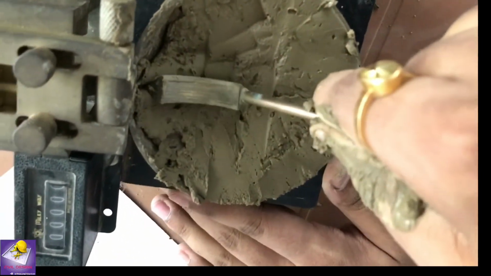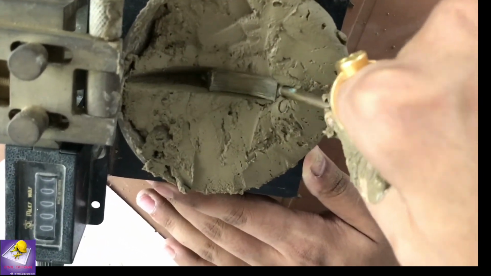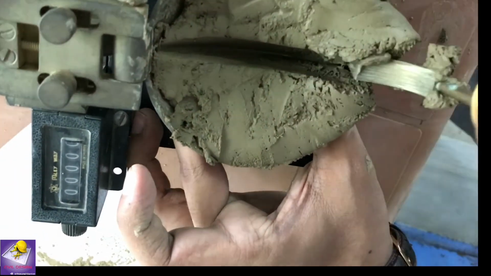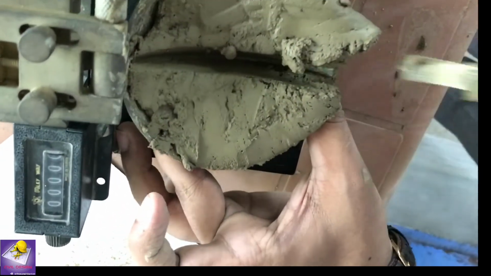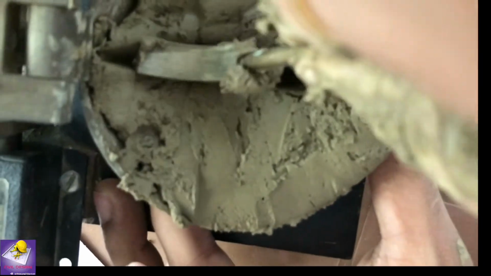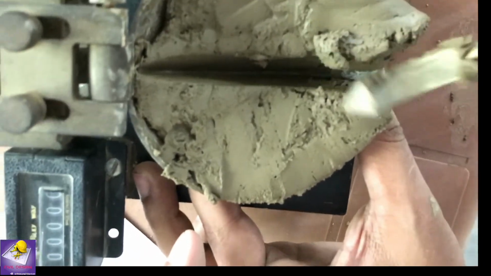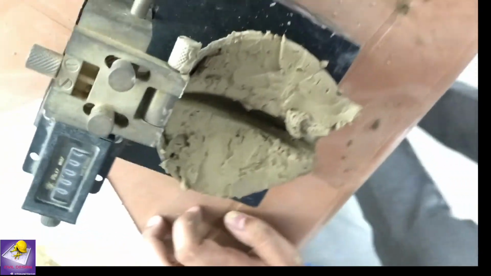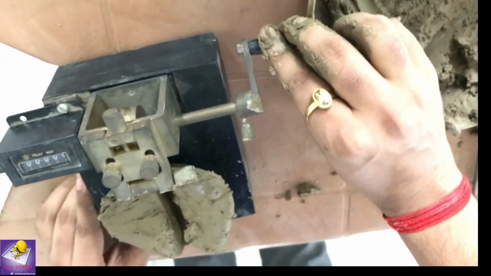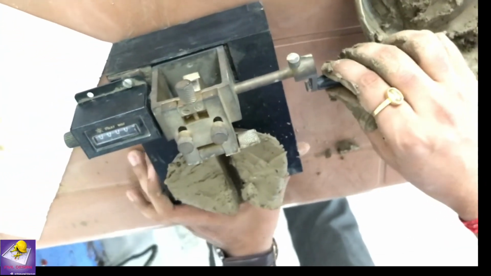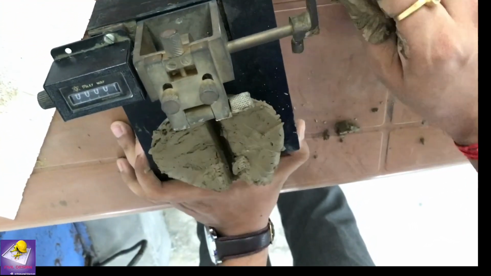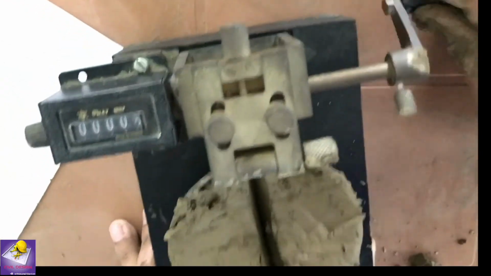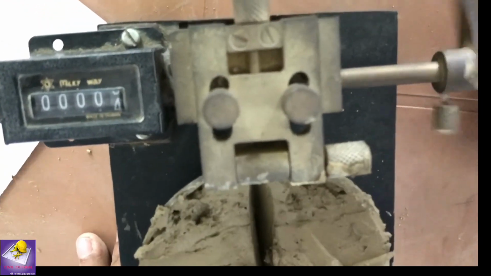Again we cut, and we start to give the blows gently: 2, 3, 4.